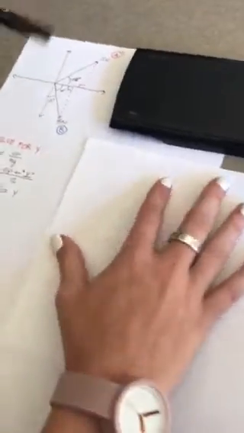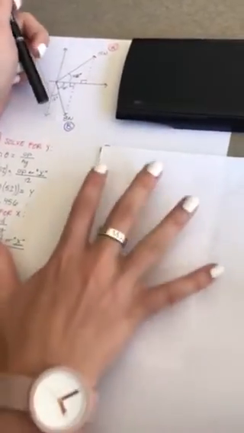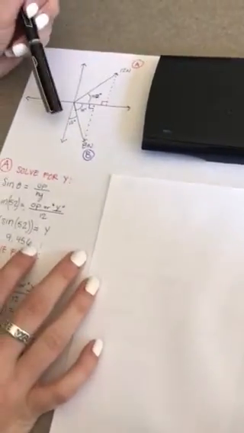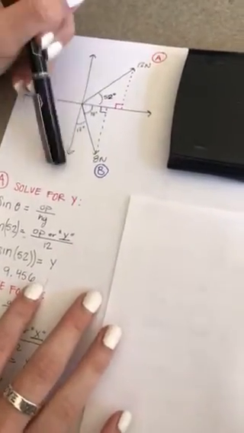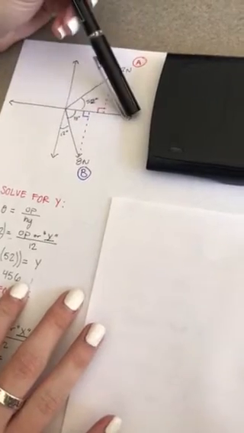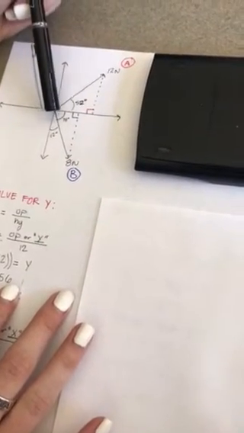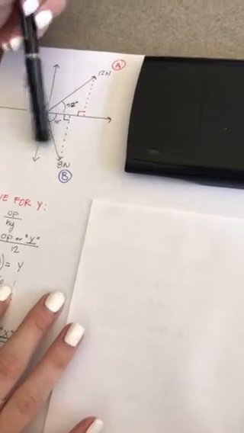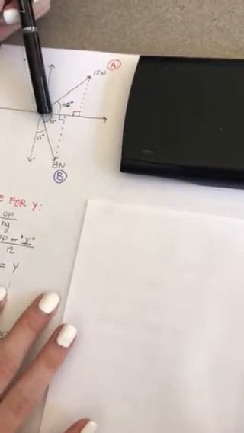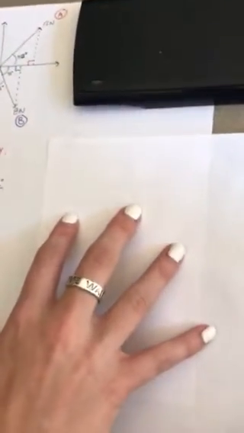Then we're going to move over to your B vector. When you look at this one, it's important to note that the angle given is taken from the y, and you want to measure from the horizontal. So we calculated that 90 degrees minus 12 degrees would be 78 degrees, and that's what we plug in.